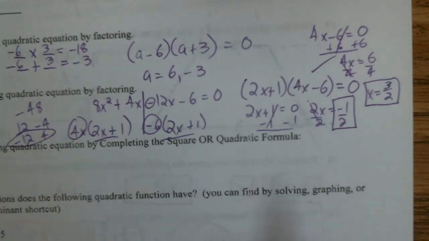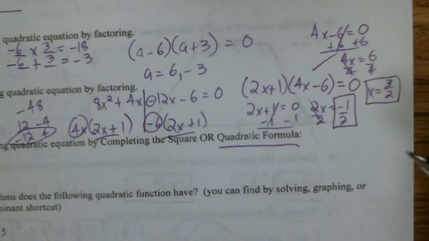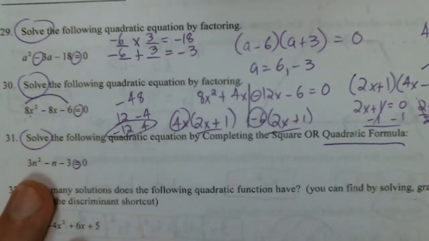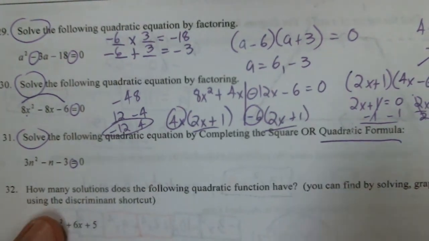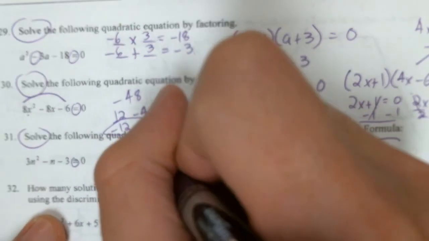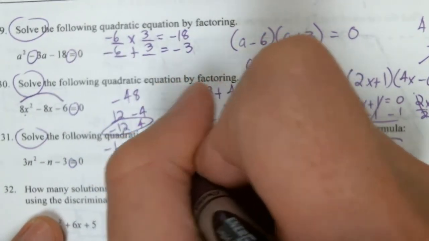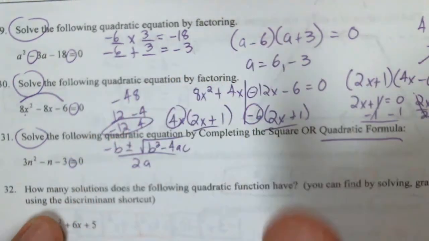Okay, number 31, quadratic formula. You want to play on the piano? Quadratic formula is negative b plus or minus square root of b squared minus 4ac all over 2a. Yes, you got the song memorized in your head, but I will give you the quadratic formula on the test so you don't have to sweat it.